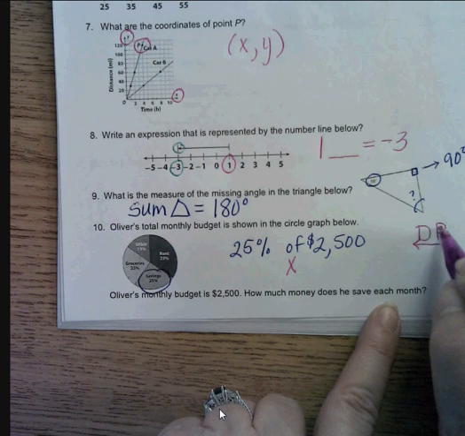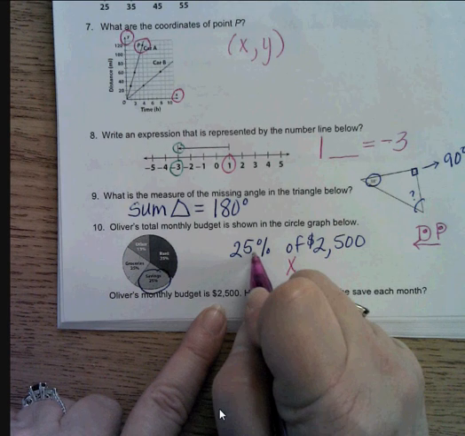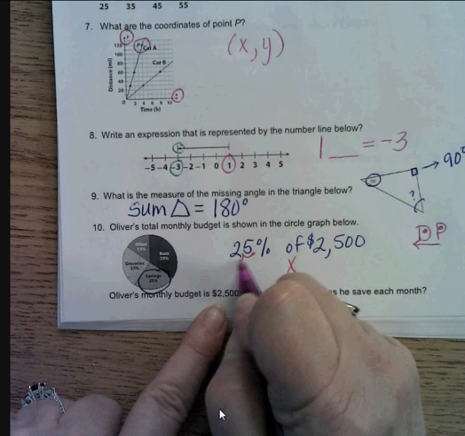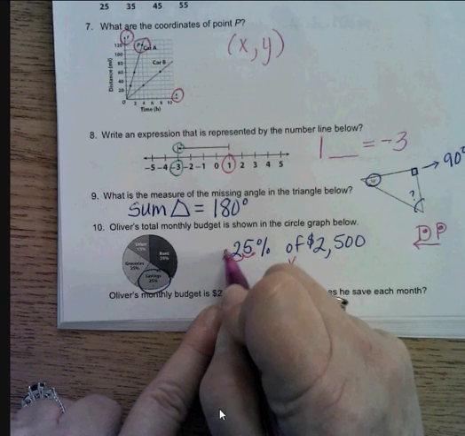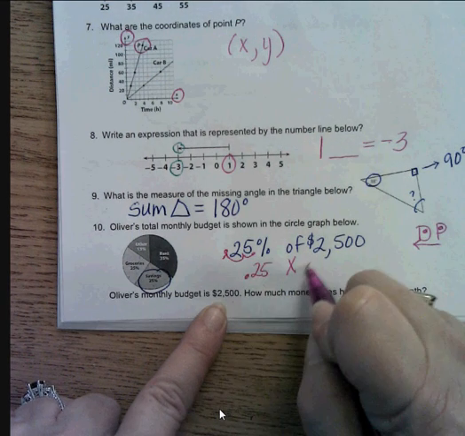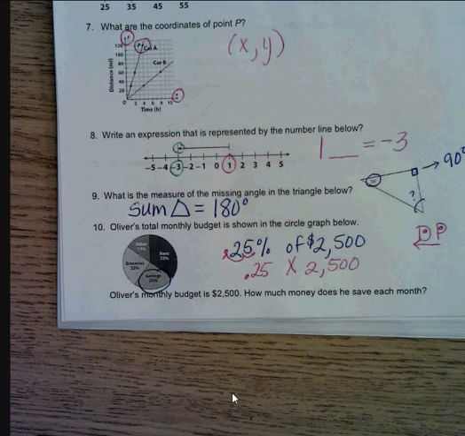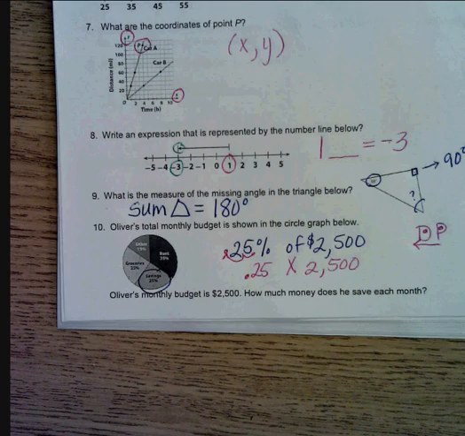So you have to move the decimal 2 places to the left. Here's our decimal, 2 places. Okay, so now you have to multiply 0.25 times 2,500. All right, good luck with that one, and thank you for visiting.